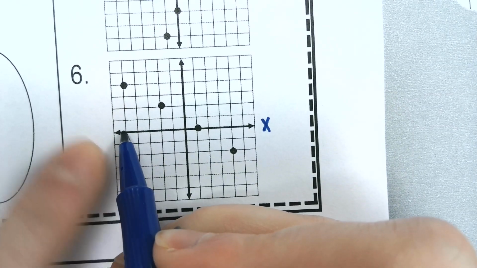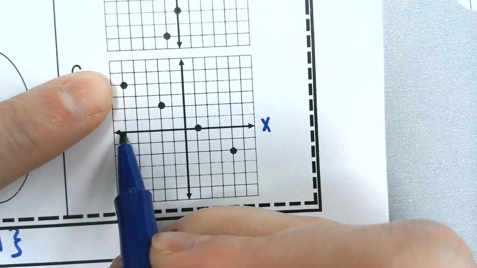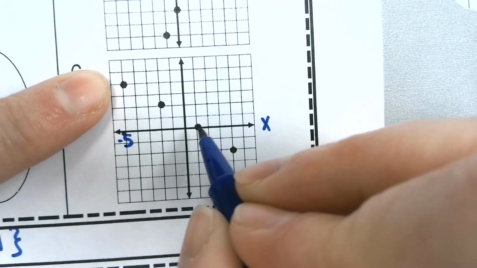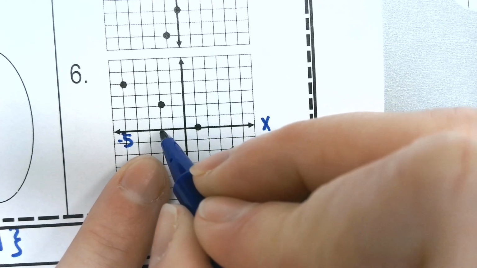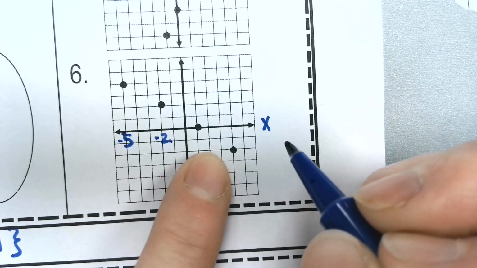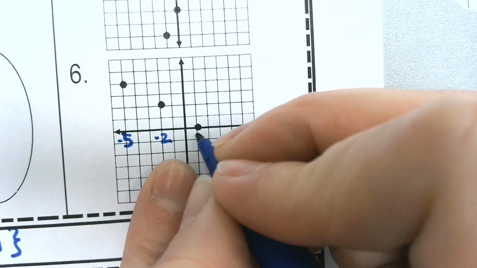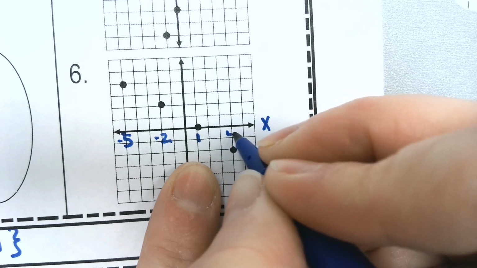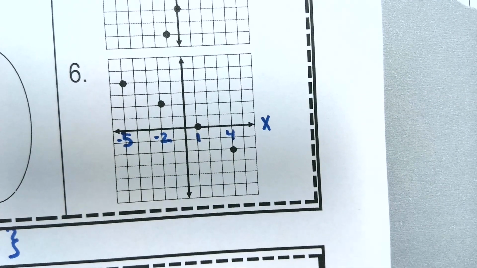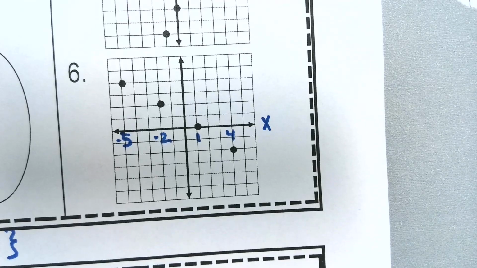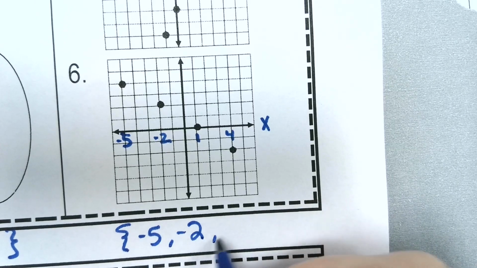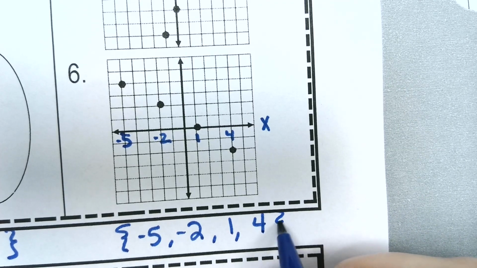So this is how far left it goes. What number is that at? -5. Then what's the next point? How far left does that one go? What about this point? And what about this point? 1, 2, 3, 4, actually. So you're just looking at how far left and right. Remember, we don't care up or down. We're just going left and right. So that's our list. -5, -2, 1, and 4.